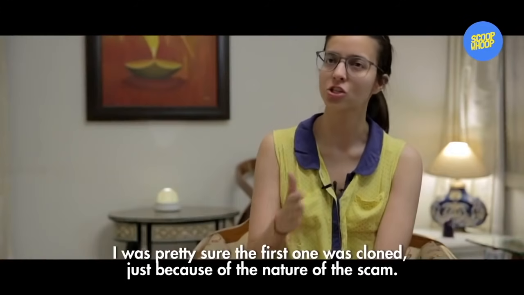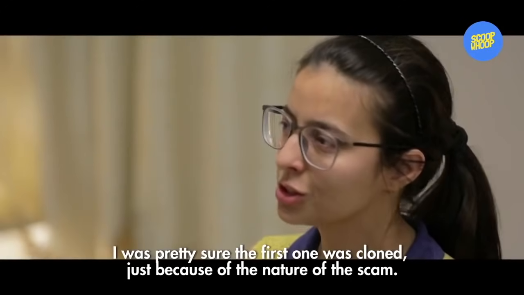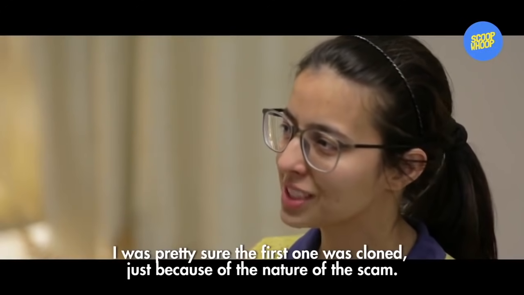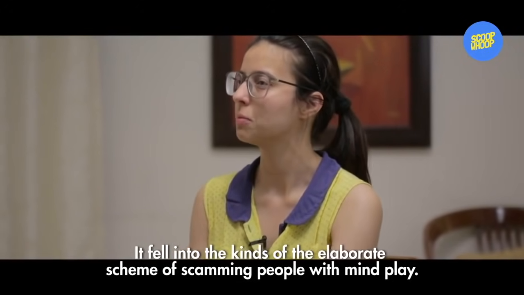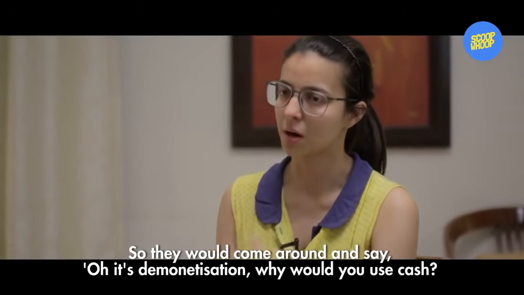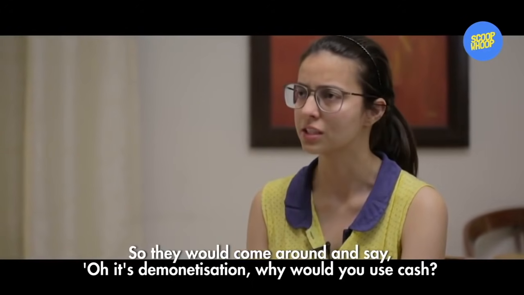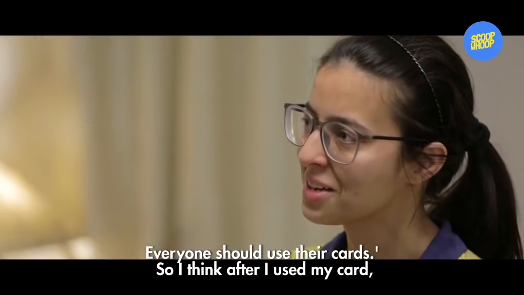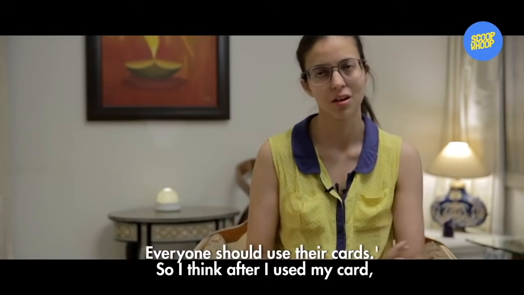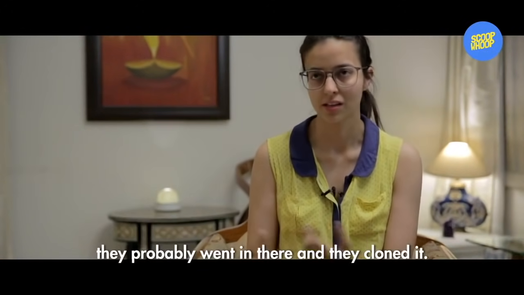So I was pretty sure the first one is cloned, just because of the nature of the scam. It's like the elaborate schemes of scamming people with mind play. So they would come around and they would say, oh, it's demonetization, right? Why would you use cash? Everyone should use their cards. So I think after I used my card, they probably went in there and they cloned it.